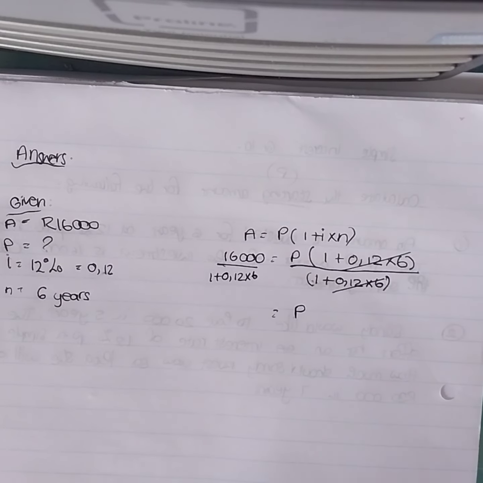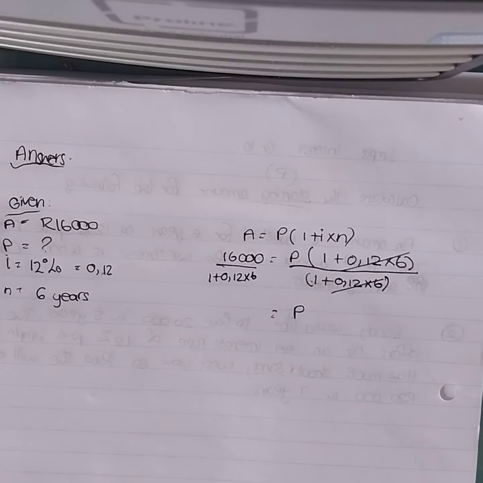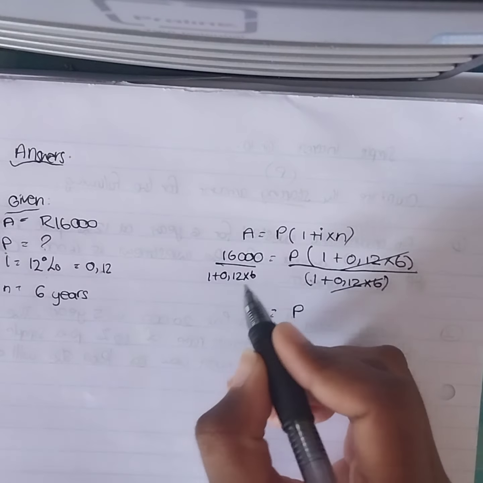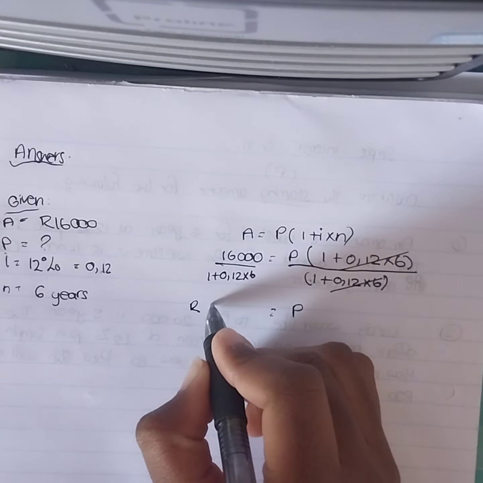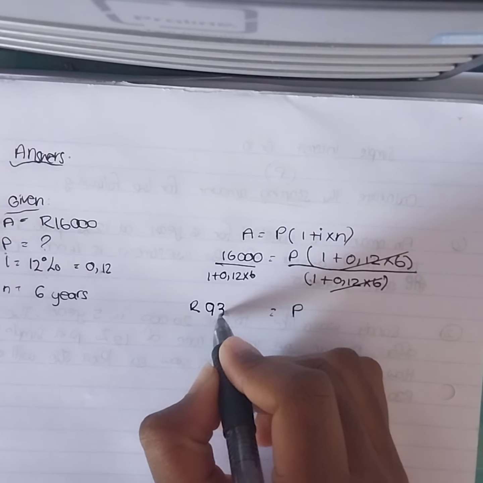So that's your P. So you calculate that. That is going to give me, don't forget to write down the currency that you are told.